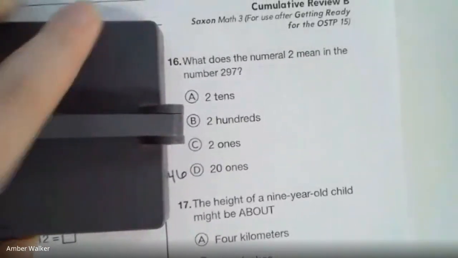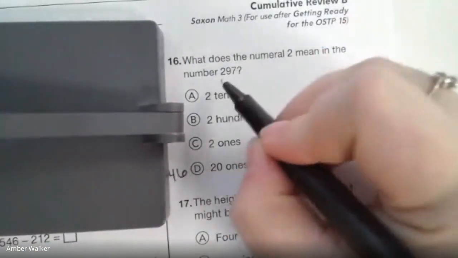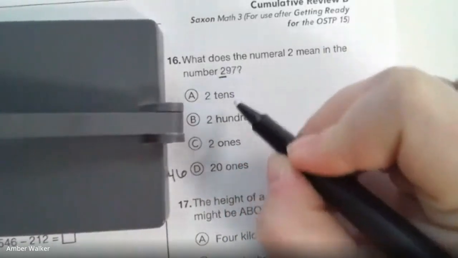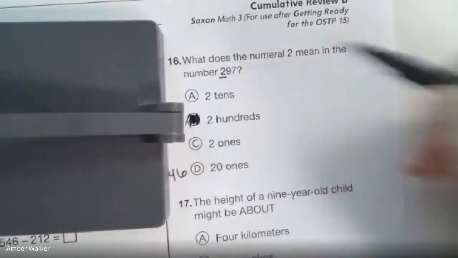What does this 2 mean in this number, 297? That 2 is in which place? The hundreds place. 200.